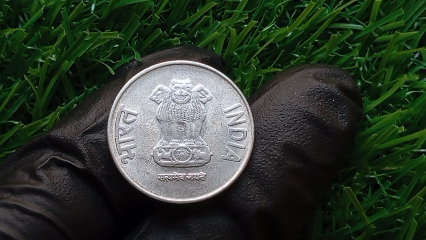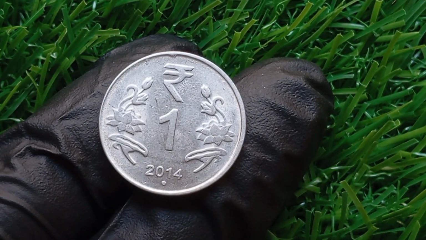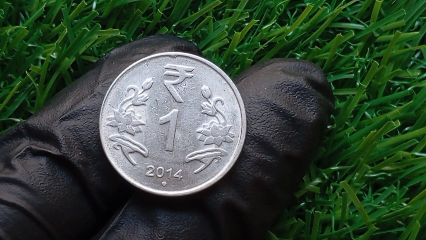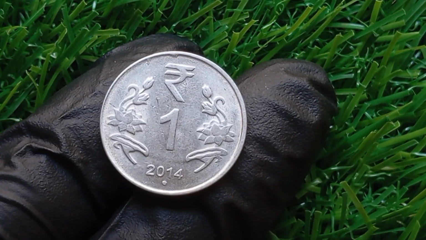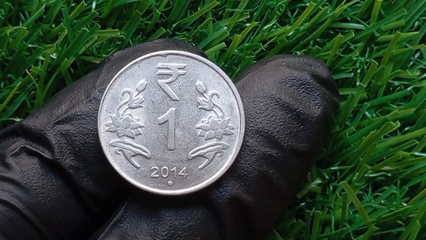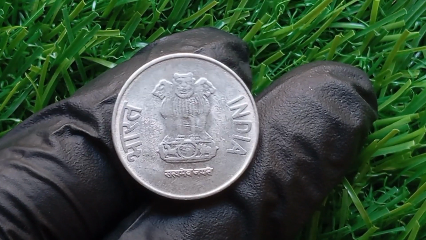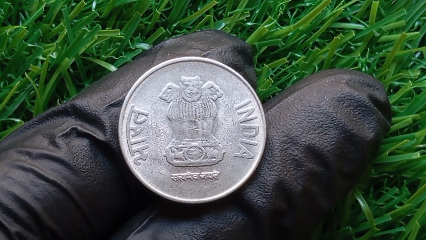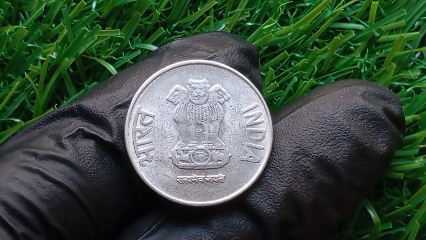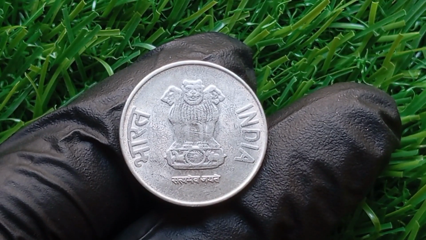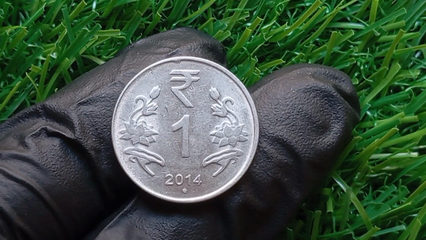Point 5. Economic context: India in 2014. The year 2014 marked a significant phase in India's economic and political landscape. With a population exceeding 1.2 billion, India was one of the fastest-growing economies in the world. That year also saw the general elections, leading to a new government under Prime Minister Narendra Modi, who emphasized financial inclusion, manufacturing growth, and digital innovation. However, inflation remained a key concern.